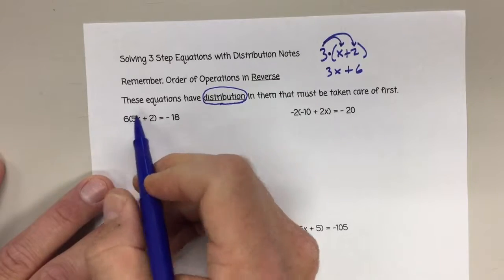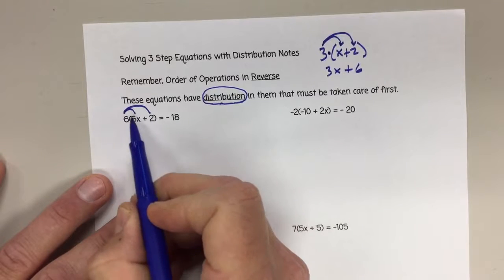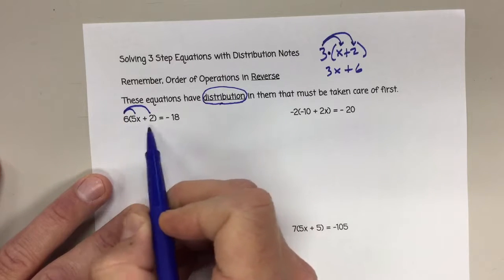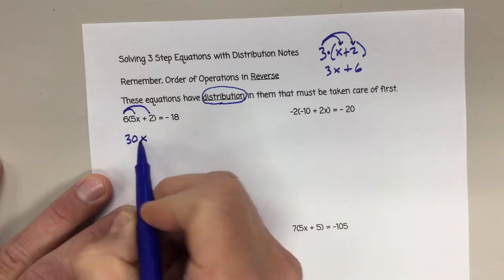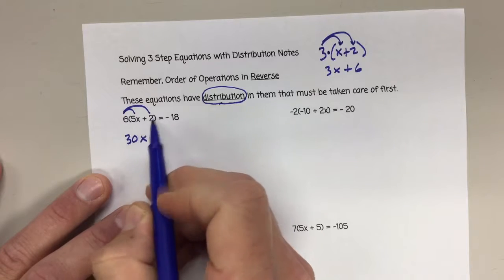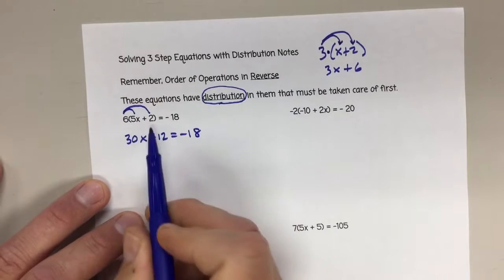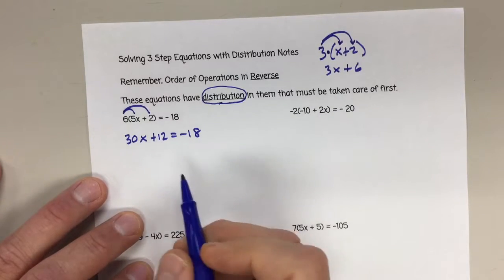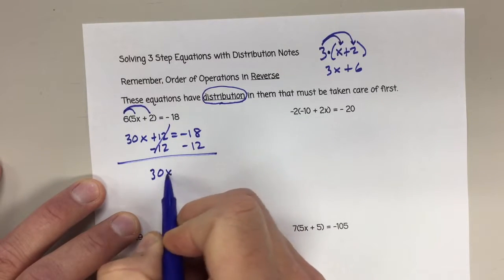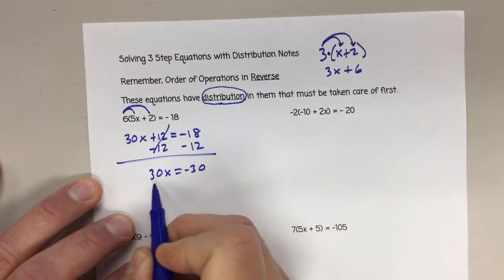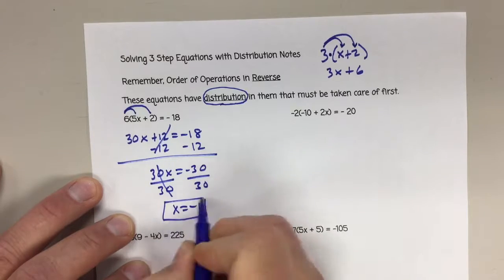So on this problem, I'm going to get rid of the parentheses by distributing the 6 first. Drawing these, we call them rainbows, just helps you keep things straight. So first I'm going to do 6 times 5x, which is 30x. And then I'm going to do 6 times 2, which is 12. Once I've gotten rid of the parentheses, now it's just a two-step equation, where I would subtract 12 first, giving me 30x equals negative 30. Then divide both sides by 30, and I get x is negative 1.